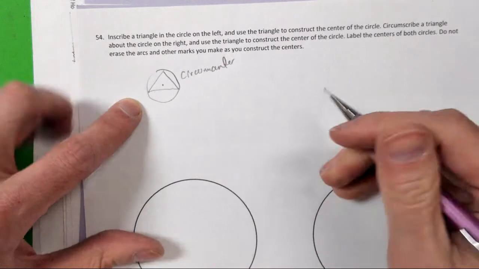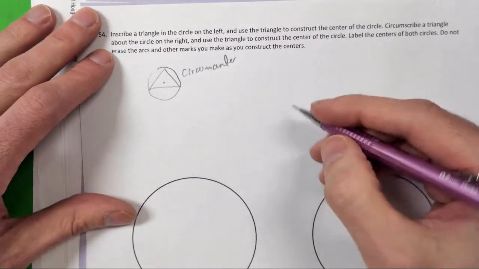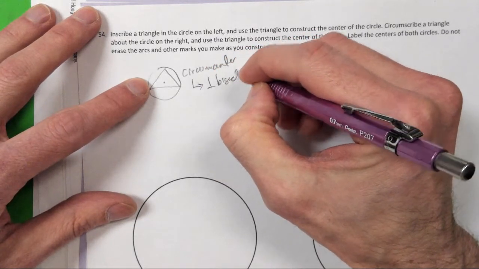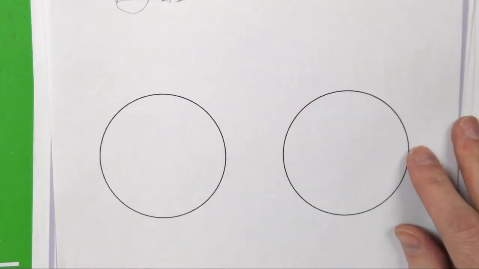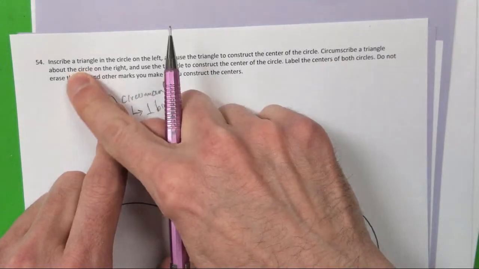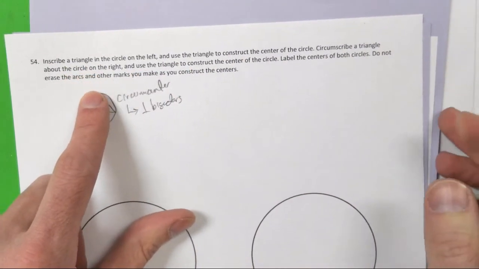And what special segments give us the circumcenter? Perpendicular bisectors. Okay, that's what we'll do on the one that's on the left-hand side here. On the right-hand side, circumscribe a triangle about the circle that's on the right and use the triangle to construct the center of the circle.